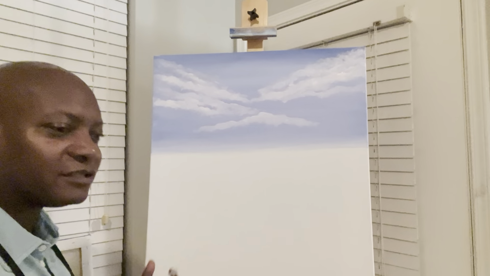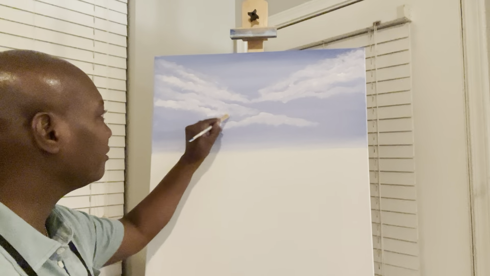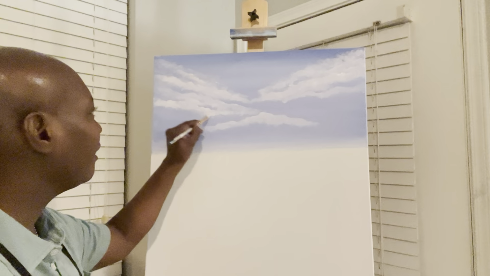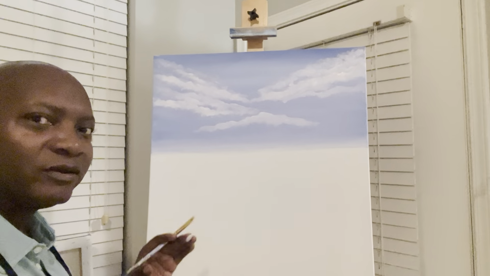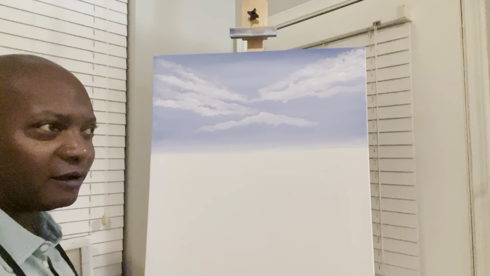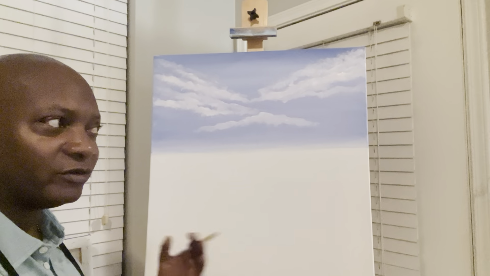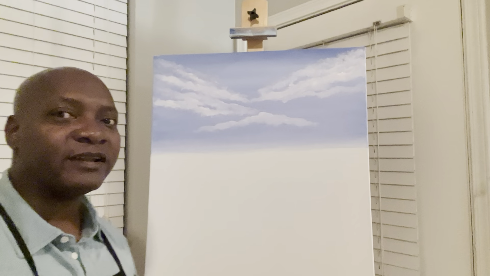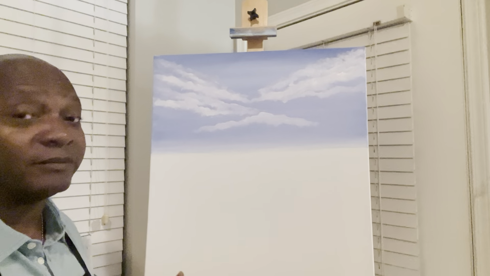And so since then, I've been putting a little bit more effort or focus into creating very captivating clouds, or a sky. Now that's not to say that the rest of the painting is not as important.